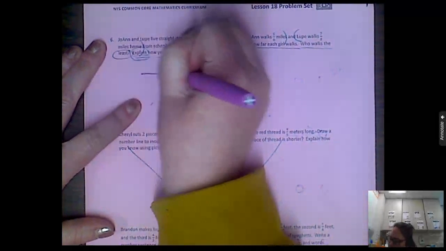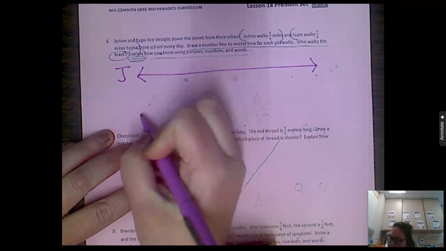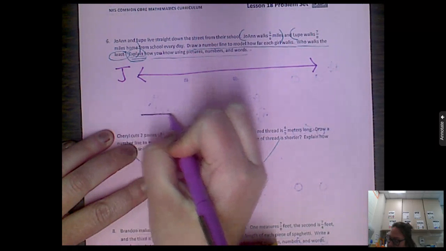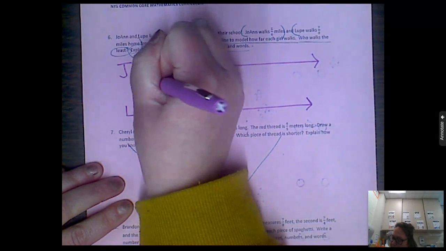So I'm going to actually, instead of trying to do 1 number line this time, I'm going to do 2 to kind of make it easier. So why don't you do this with me? So here's our first number line. And this is going to be Joanne. And then I'm going to give myself enough space and then do a second number line under there. Don't put it down too far because you need to be able to label it. Make sure that your number lines are the same size, okay? Because the whole should start at the same size. So Joanne, and then this will be L for Lupe. Okay, they're both going to start with 0.